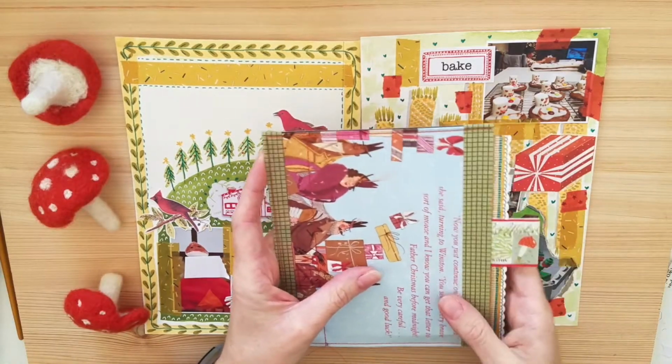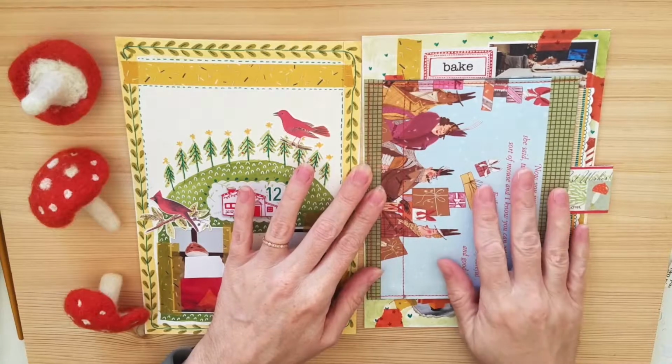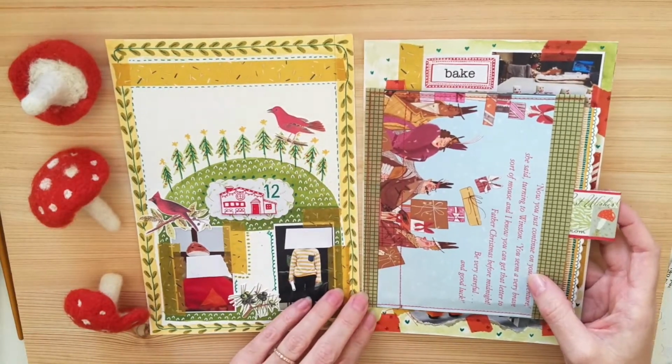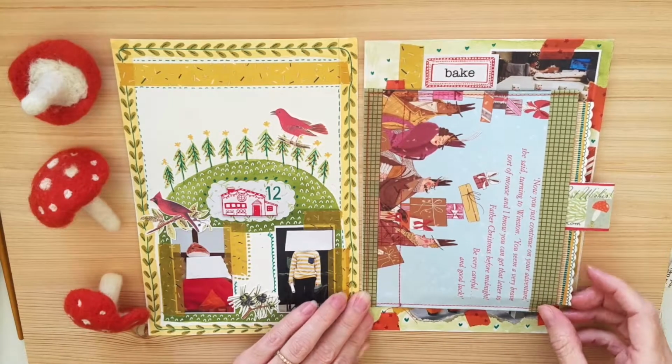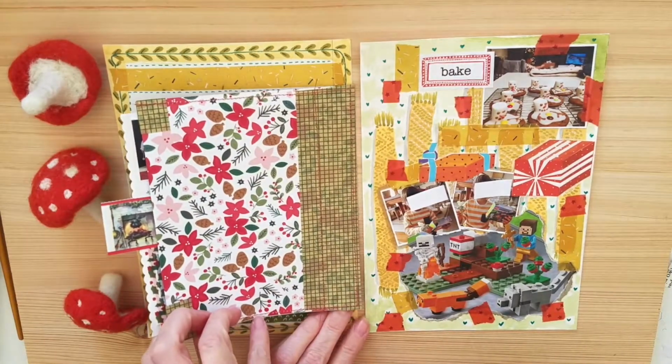Pop in like that, and it'll get sewn in like that, and that will stick out the edge, which is quite nice, because I did want to have lots of tags sticking out the side of my book. Yeah, so that is my day 12.